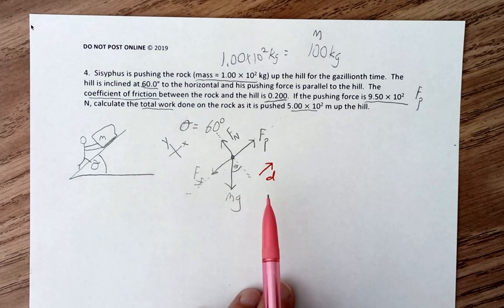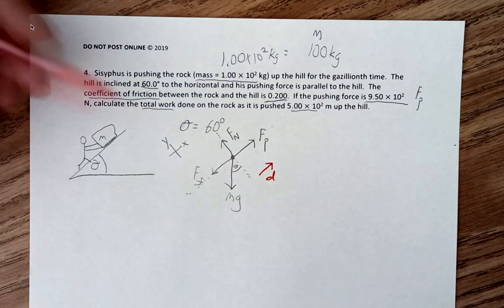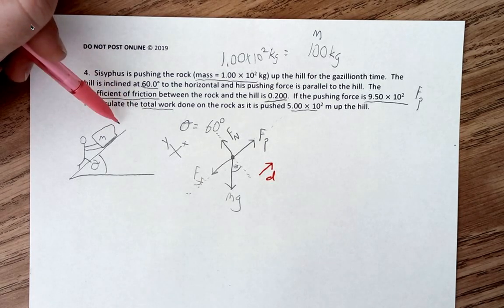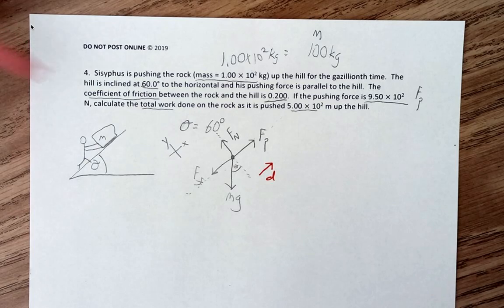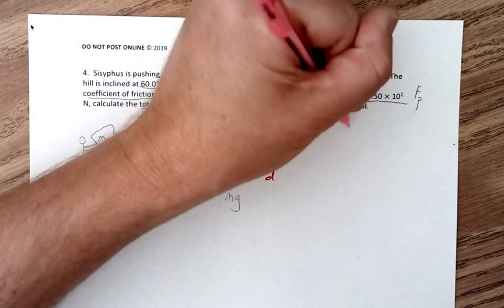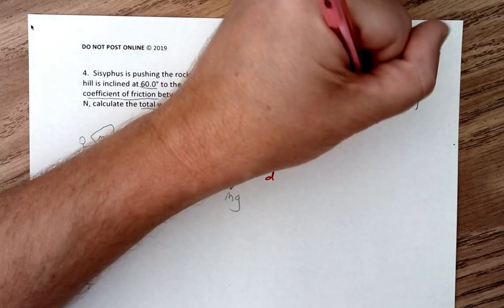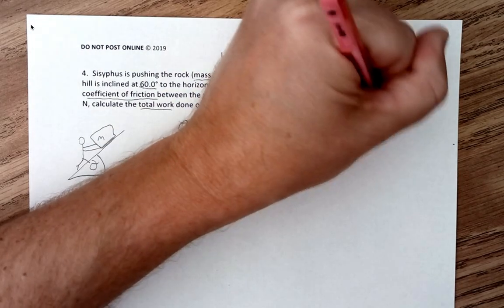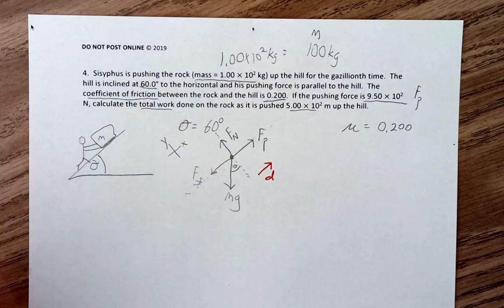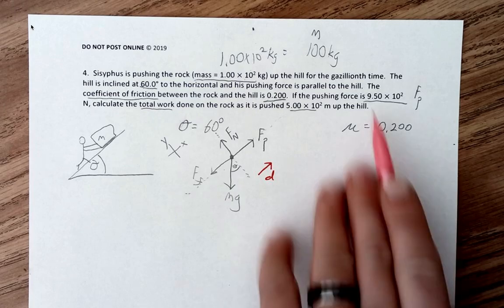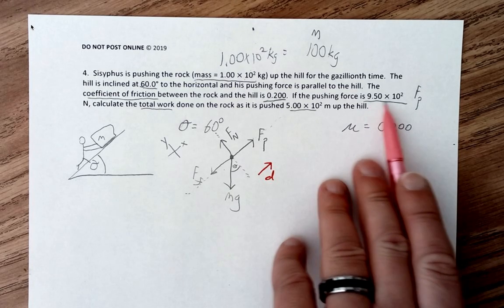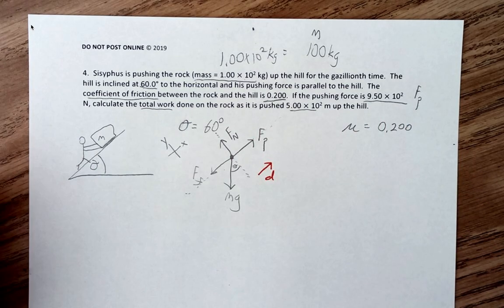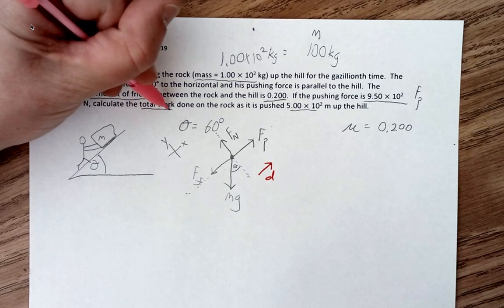He's giving a pushing force that's parallel to the hill, so he's pushing it up this hill. And we know the coefficient of friction, that's mu, is given as 0.200. And we know the pushing force, that's FP, is 9.5 times 10 to the 2 newtons. What we're trying to do is calculate the total work done.